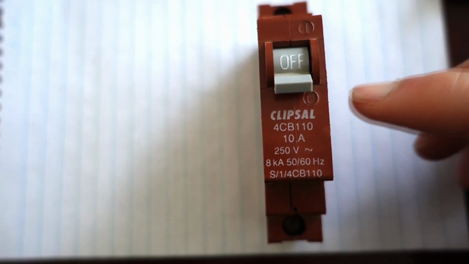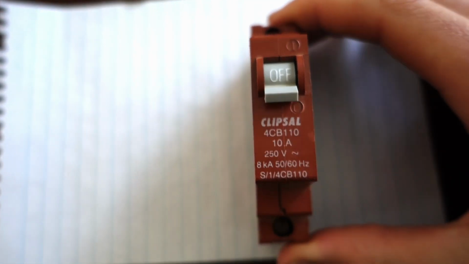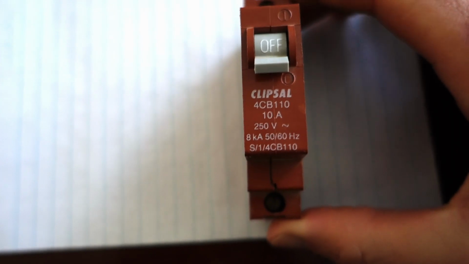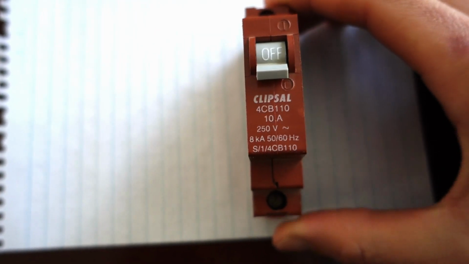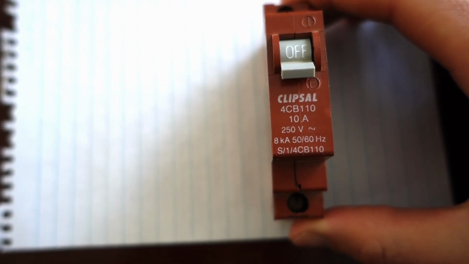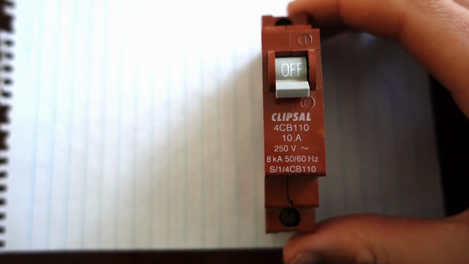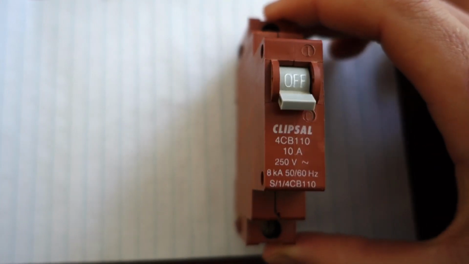And how it does that is you can see there 10A. So this circuit breaker here is rated to 10 amps. So essentially if it picks up that the wiring is drawing more than that, which it might not be able to handle, it's going to flick this switch to off to basically stop anything bad from happening in terms of those electrical related house fires.